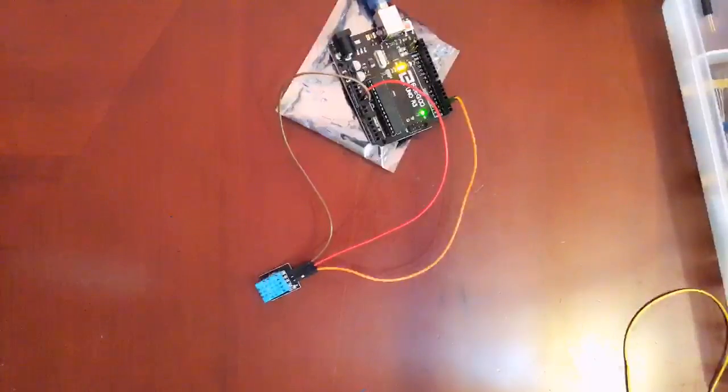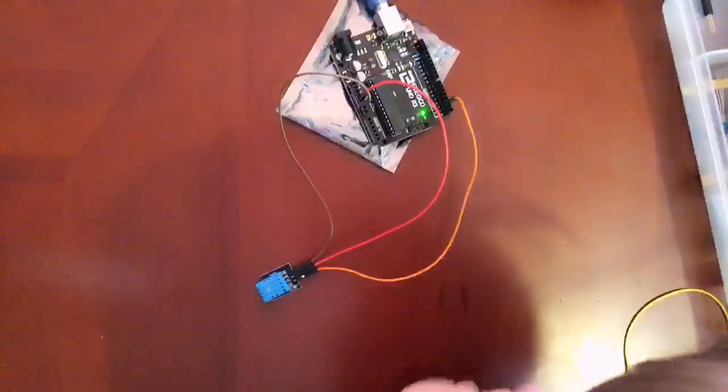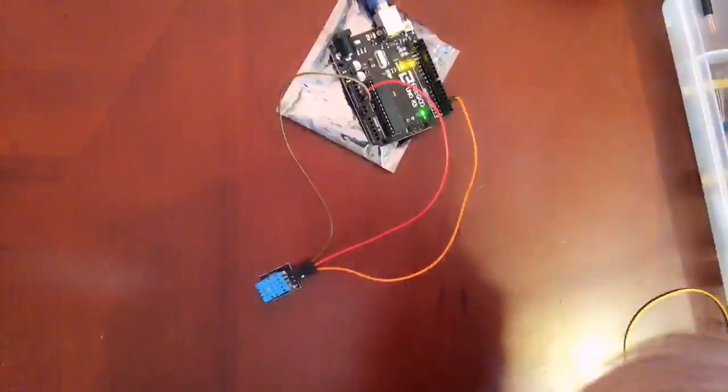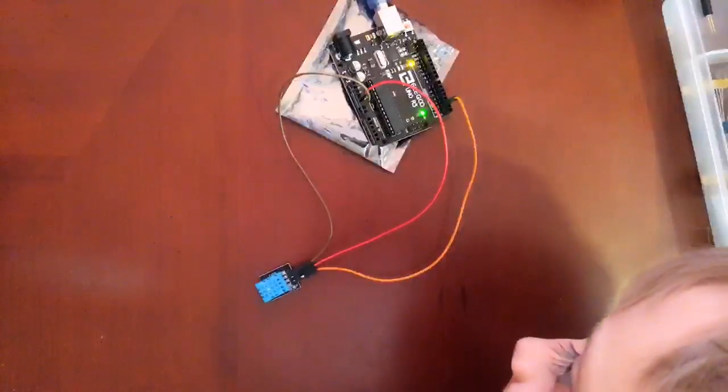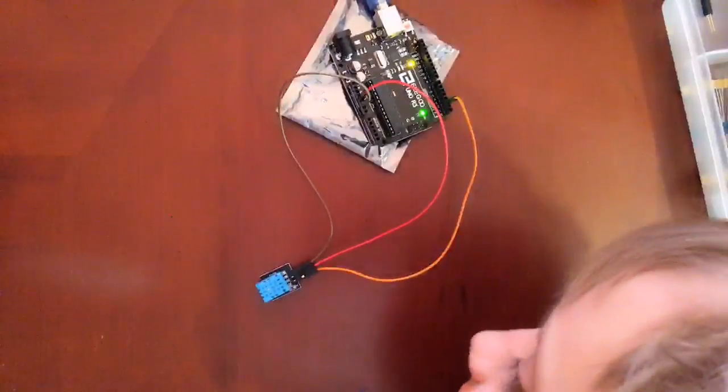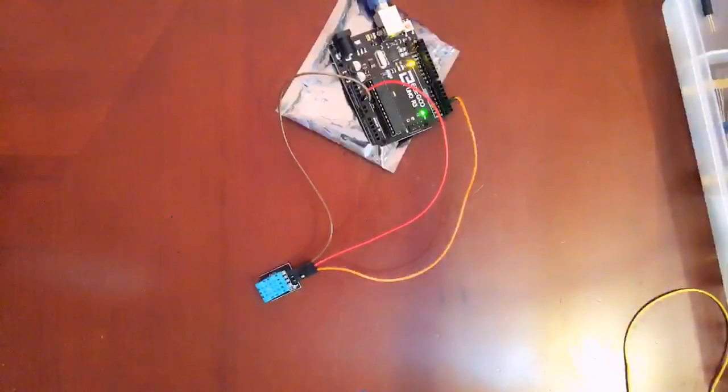We're uploading. We're sensing. There's 2 orange lights on. We're gonna open up the serial monitor, see what we get. It is 28 degrees Celsius. Oh, it's going up. It's counting up. It says 29, and it's about 20% humidity. It's changing every few seconds.